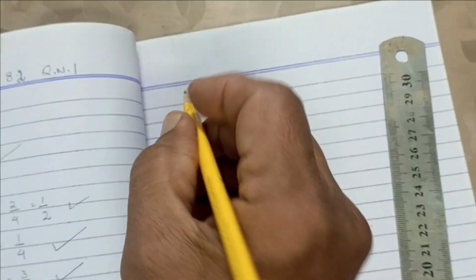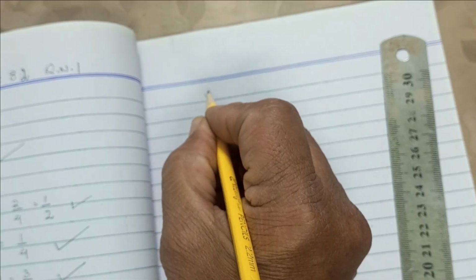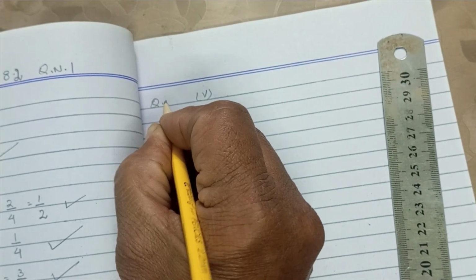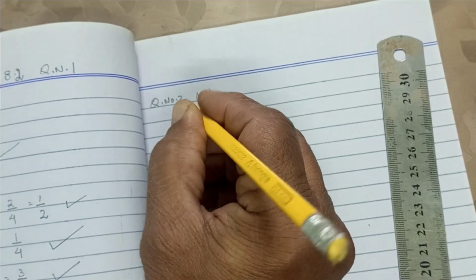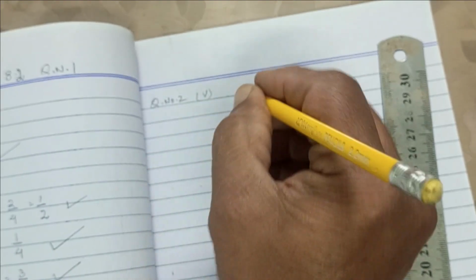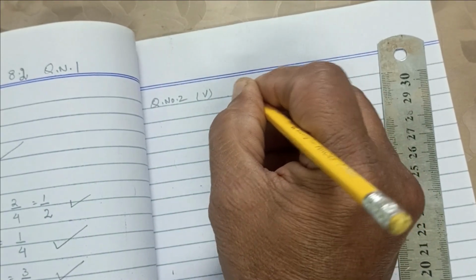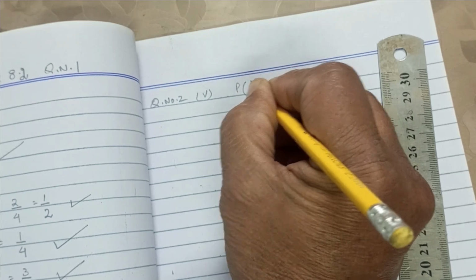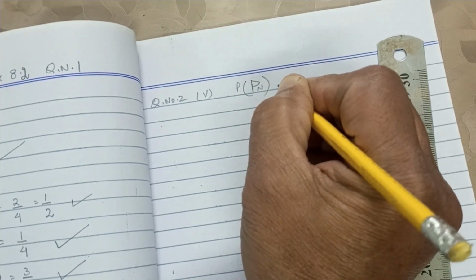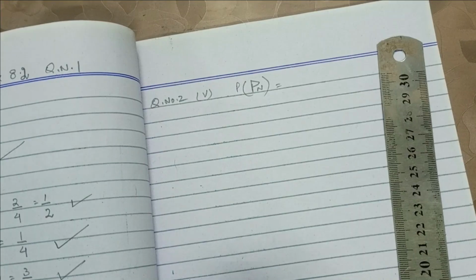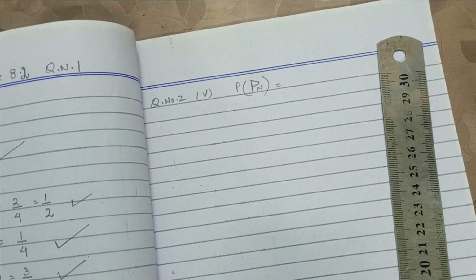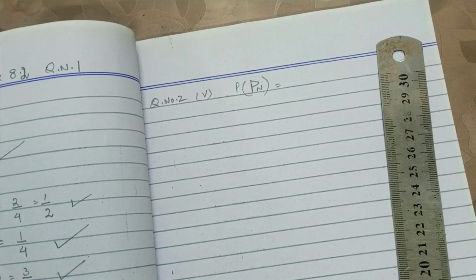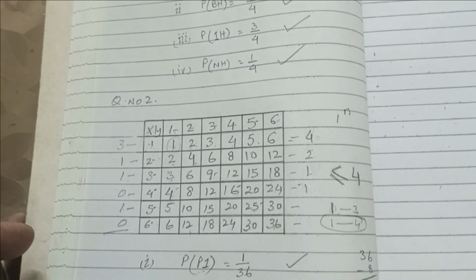Okay. Now part 5 of question number 2. Now part 5 is the product is a prime number. Okay, that is a prime number. Now you know the prime numbers start from 2. The smallest prime number is 2, not 1. I have told you many times. Now just look at this now.